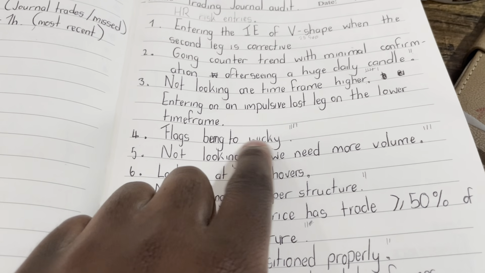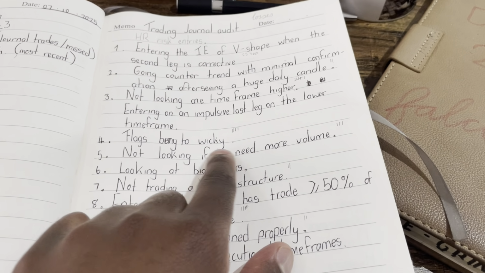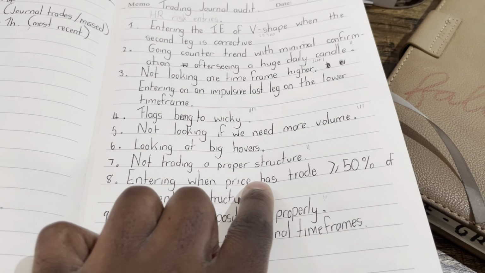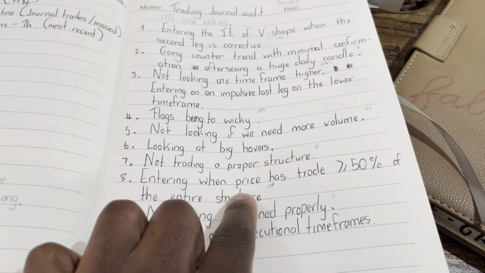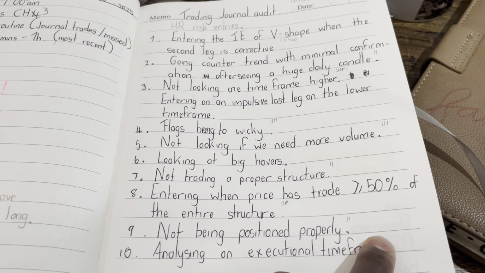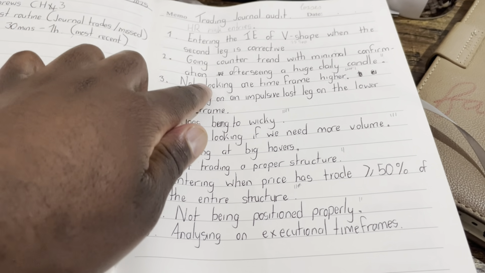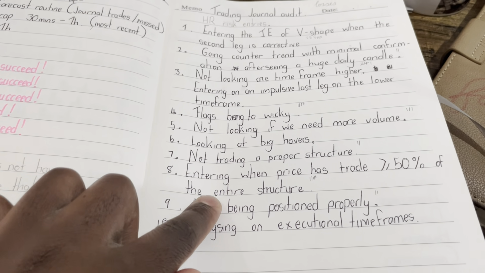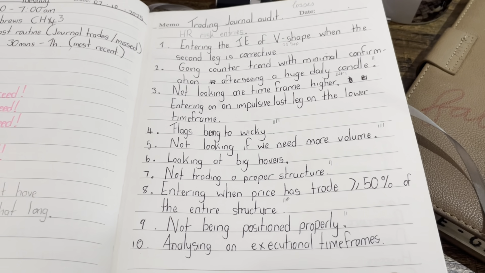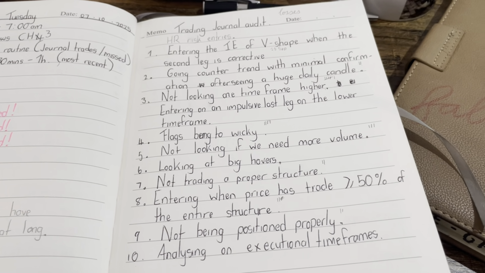And then also entering in a flag that is too wicky. I did that 4 times. Not looking if we need more volume, I did that 3 times. Entering when the price has traded 50% of the entire structure, I did that twice. Not being positioned properly, I did that twice. Each and every single thing here, I did it once. These are the mistakes that I've identified, that I've been doing, and that I've been fixing.